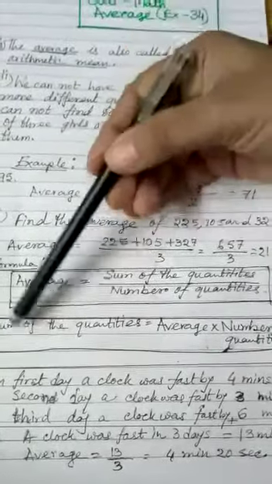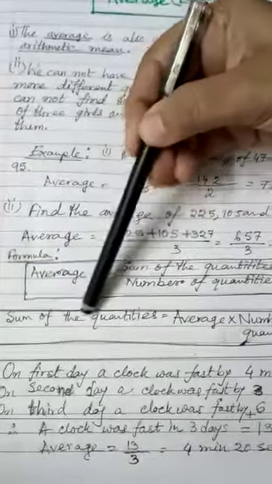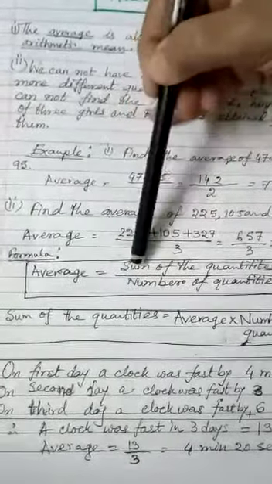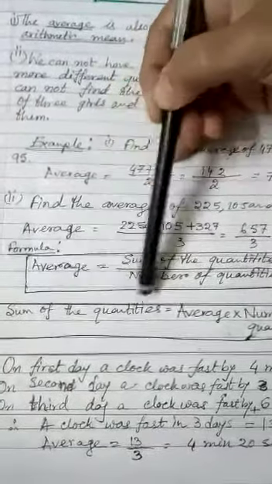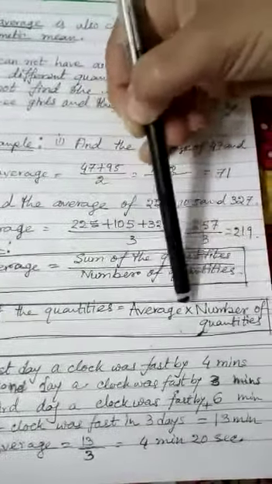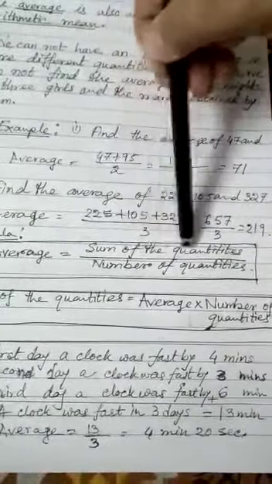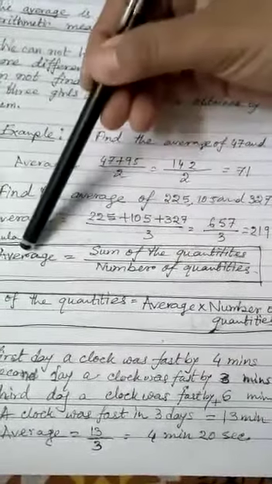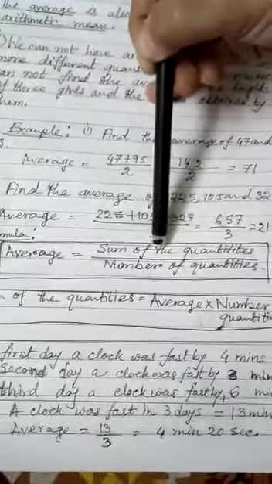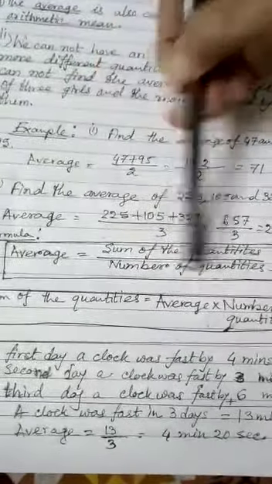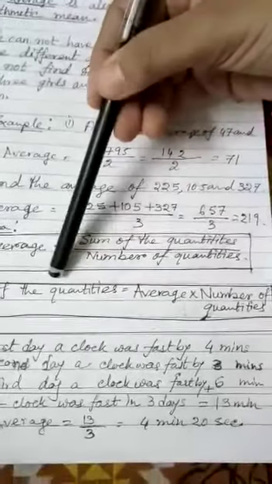Then from this formula we can derive another thing. What is that? We can also find out the sum of the quantities. We can also write from this formula that sum of the quantities equals average into number of quantities. If you want to find out the sum of the quantities, average is given, just multiply average into number of quantities, you will get the sum of the quantities.